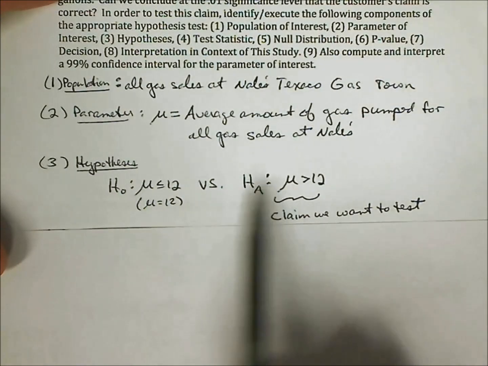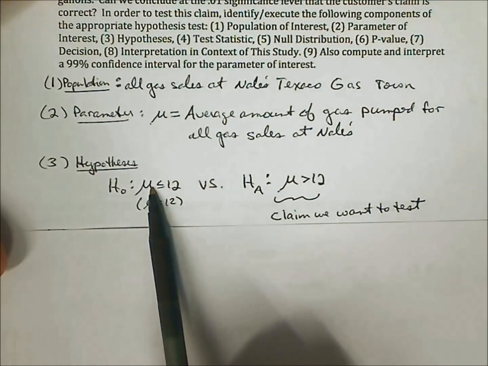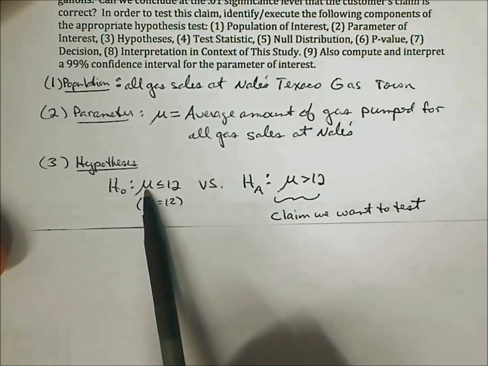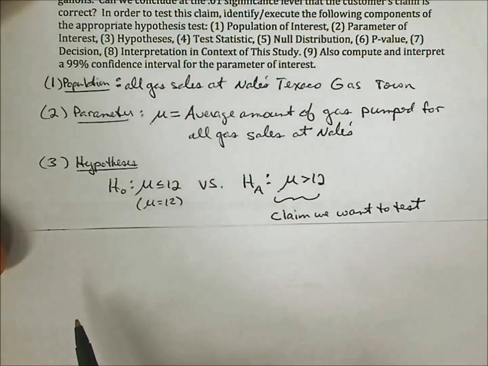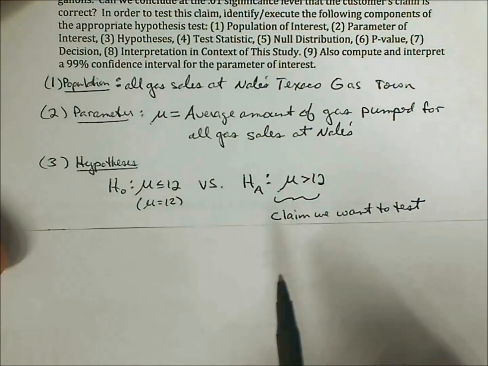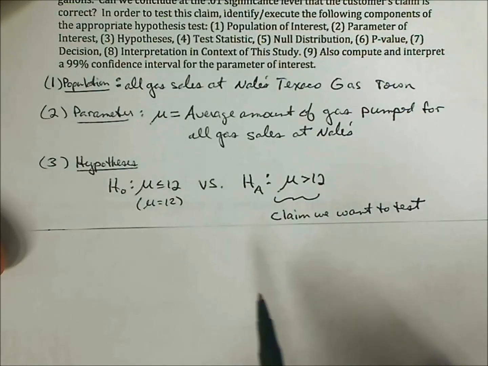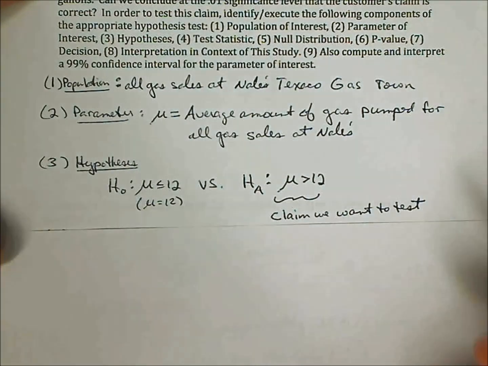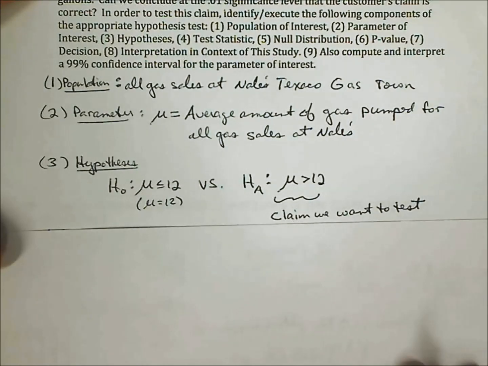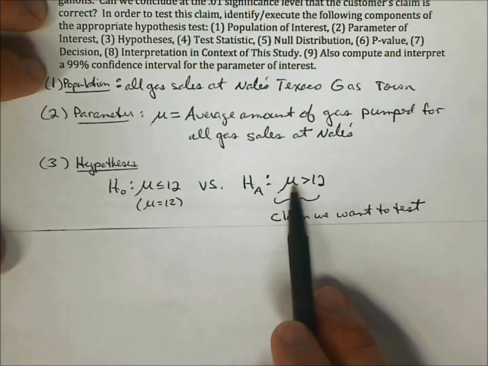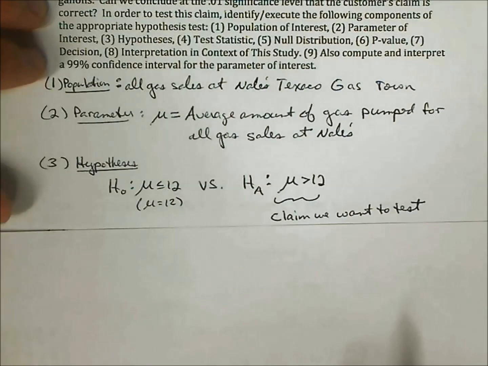Just a comment here. Notice I don't have X bar in my hypotheses. I would never write a statistic in the hypotheses. I would never have anything like X bar or P hat or S. Okay, because I know those quantities from the sample. We're doing a hypothesis test on an unknown parameter.